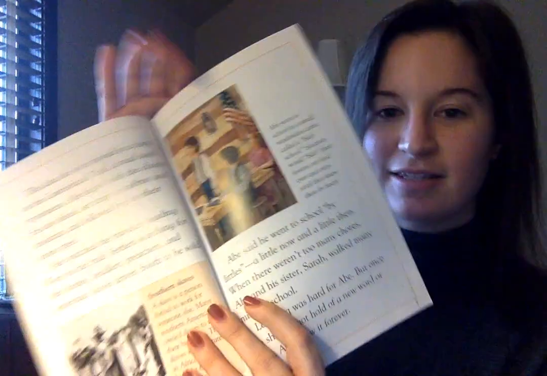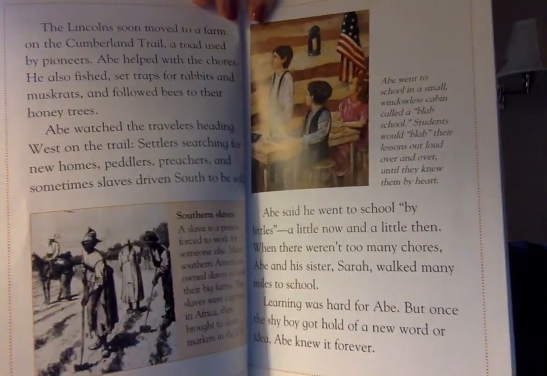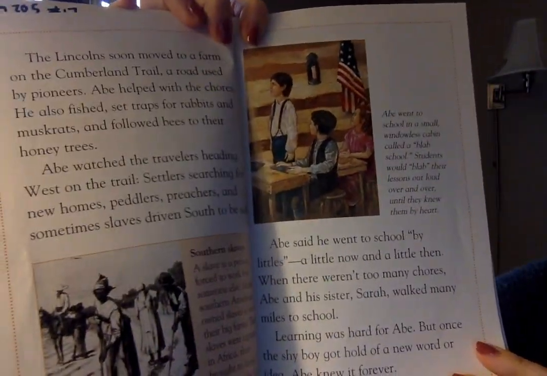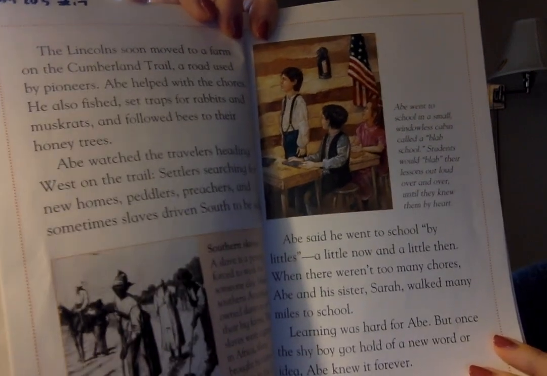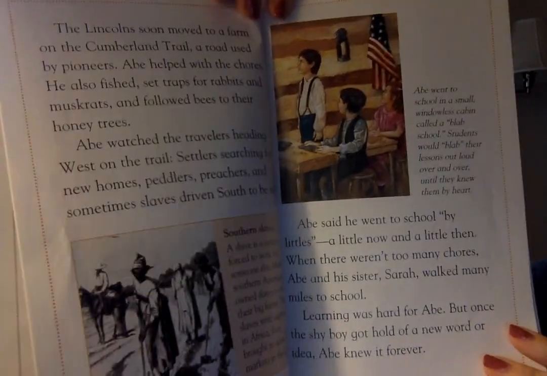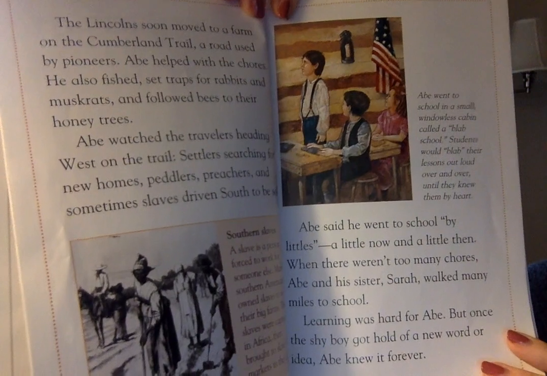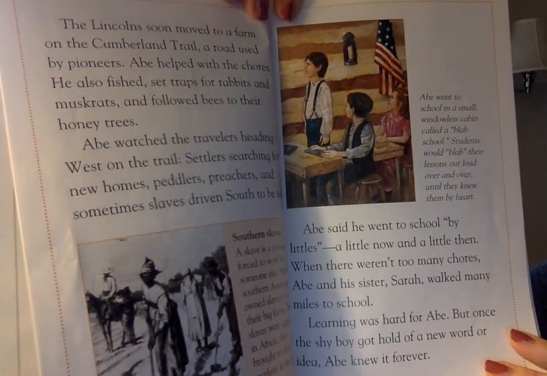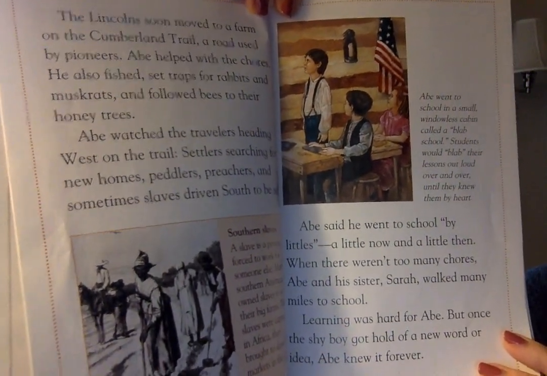Sorry, friends. Let's do this example right here. So here we have, Abe went to a school in a small windowless cabin called a blab school. Students would blab their lessons out loud over and over until they knew them by heart.